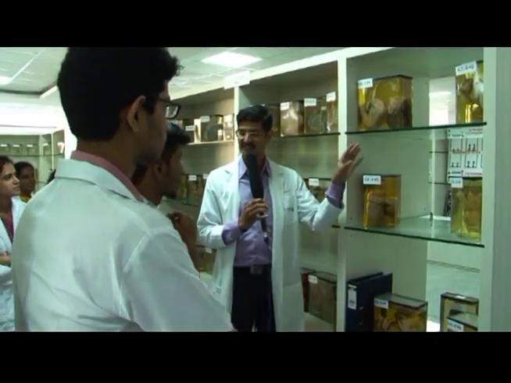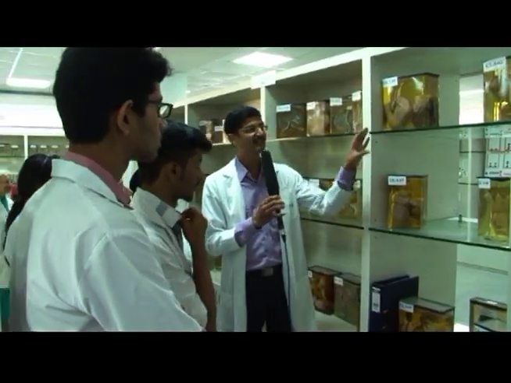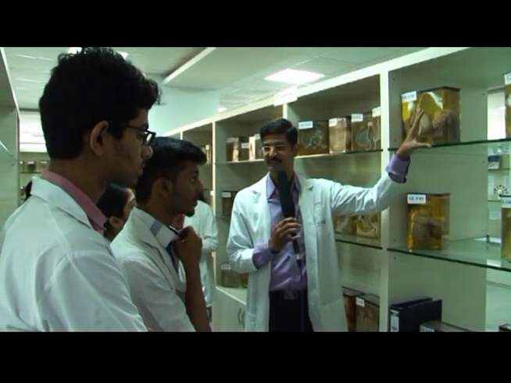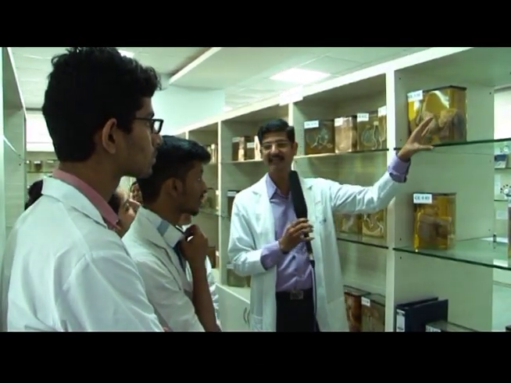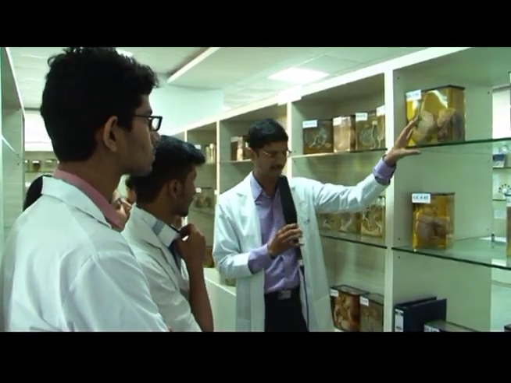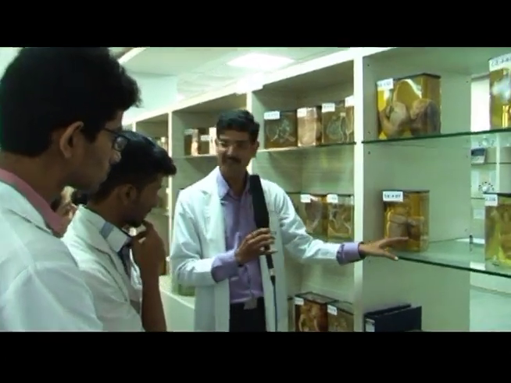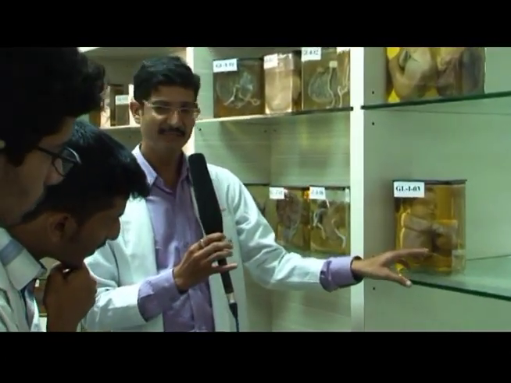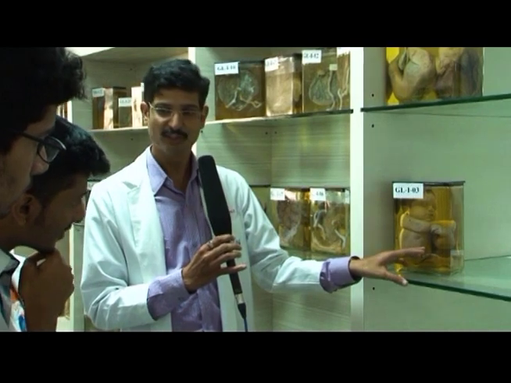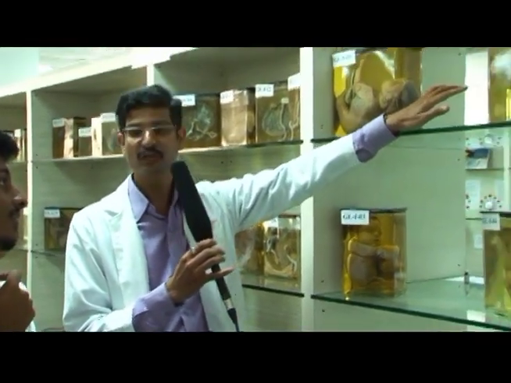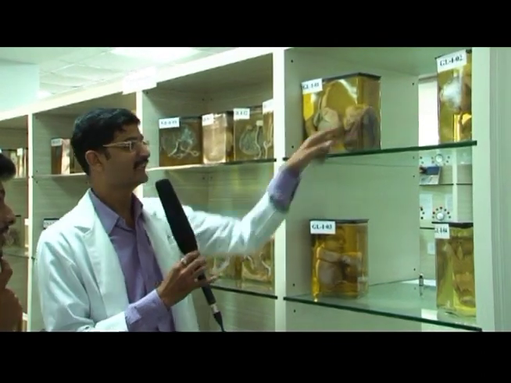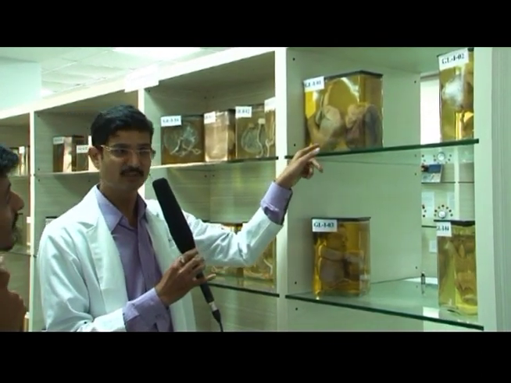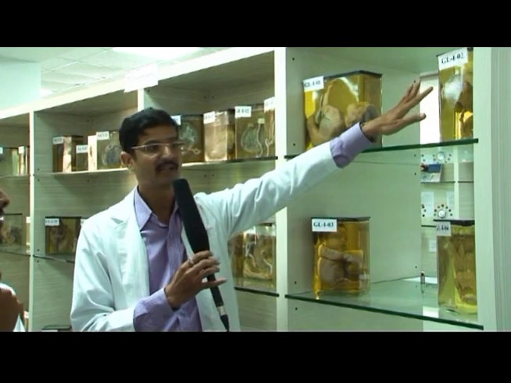This is the section on congenital anomalies. Here we have very rare specimens, which you may not get to see in your entire lifetime. We have a specimen of this mermaid limb here. Yes, this is the mermaid limb. There's fusion of both the lower limbs, and we have specimens of the entire spectrum of neural tube defects, ranging from lumbosacral meningomyelocele up to anencephaly.